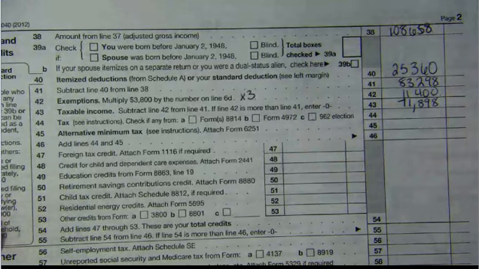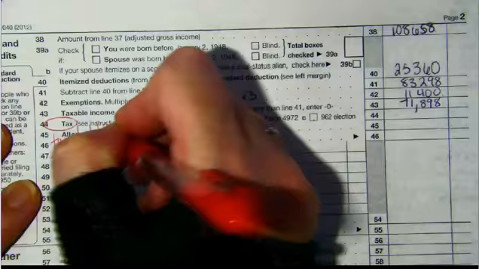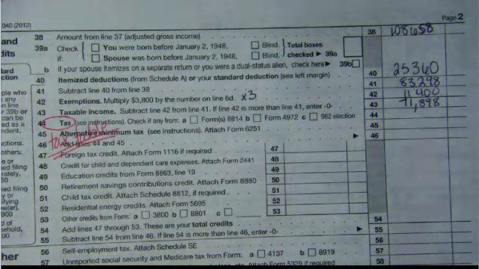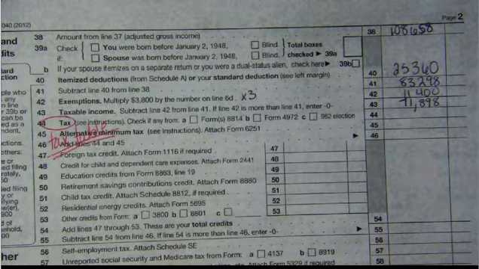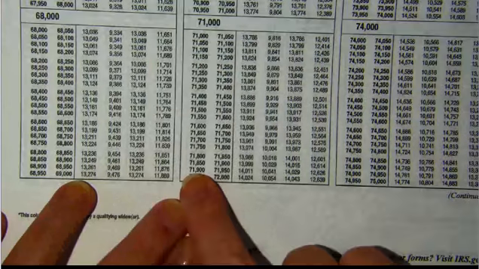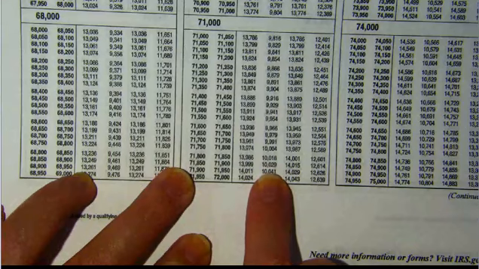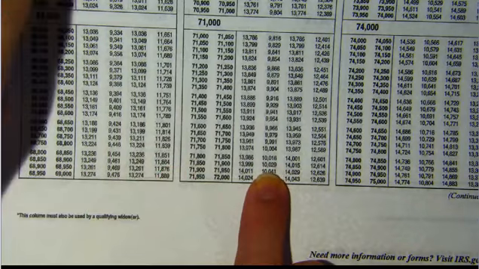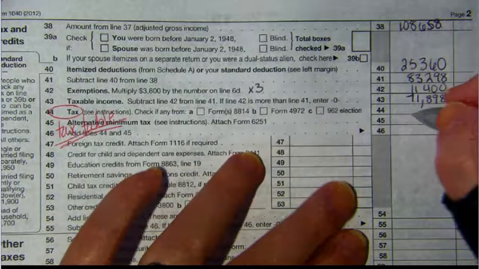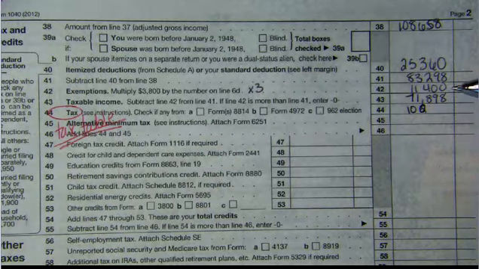$71,898. And here is where we have to go to the tax table again. Okay. So we pull out the tax table, and we find $71,800. $71,898 falls here, and they're married filing jointly, so they're in the second category. So that's $10,029 is their tax. Yeah, $10,029.